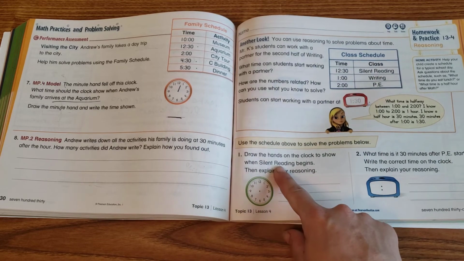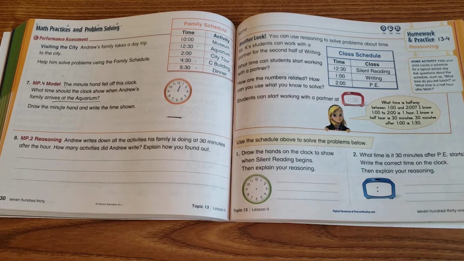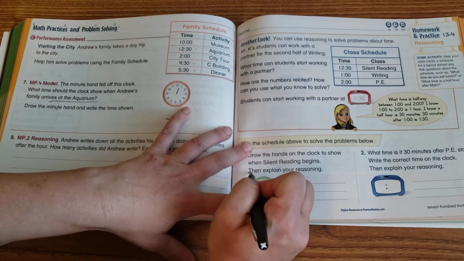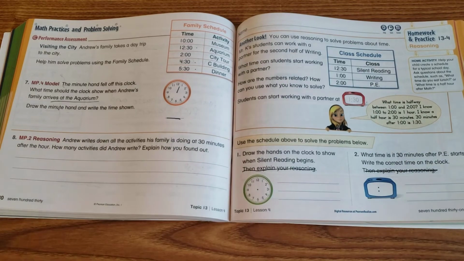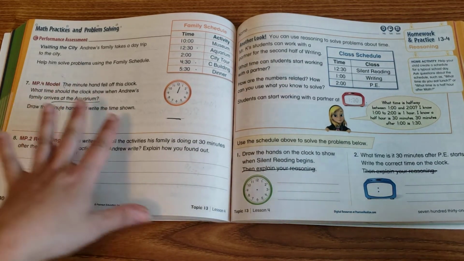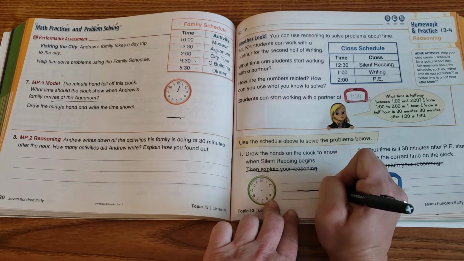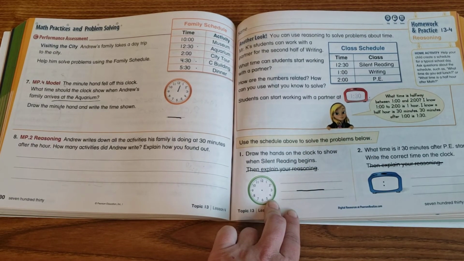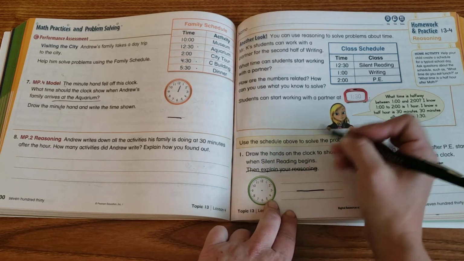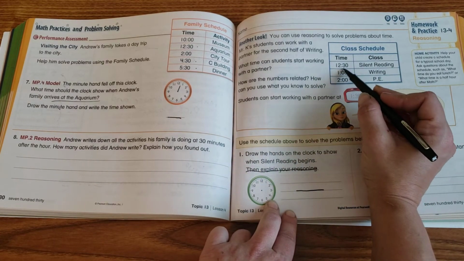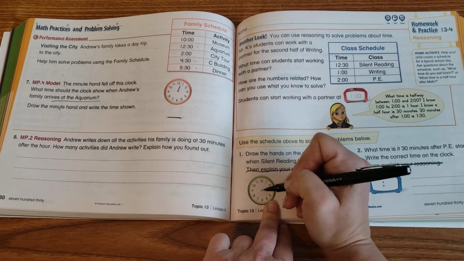It says you have to draw the hands on the clock to show when silent reading begins. And then I told you, don't worry about this, explain your reasoning. I'm going to cross it off. It doesn't even make sense. You know, I think this book is silly sometimes. So you're just going to draw the hands on the clock, and I want you to actually write the time there. All right. So silent reading, you go and you look, and it's 12:30. So I want you to write the time and then draw the hands.